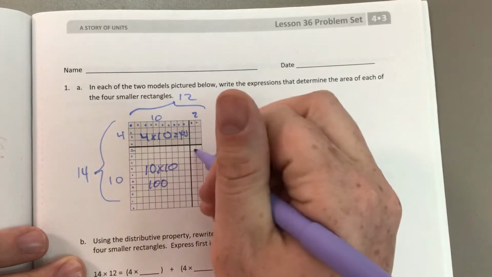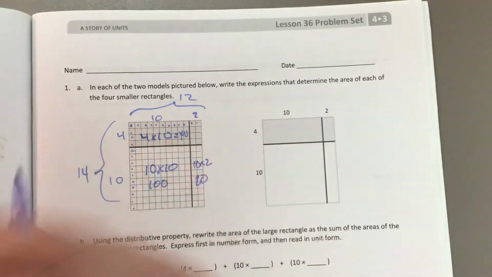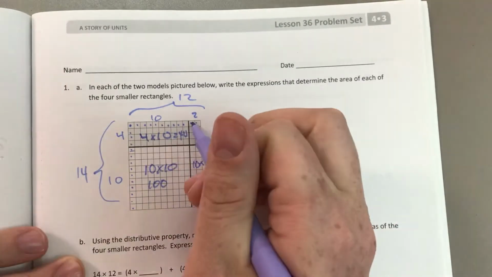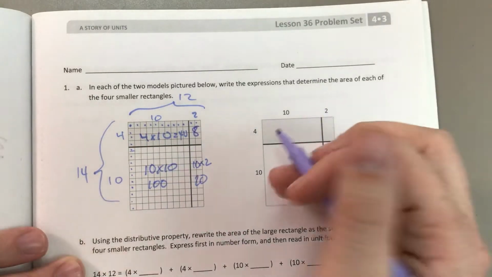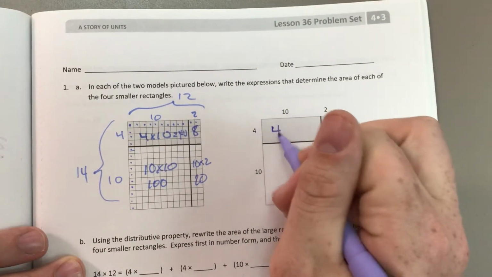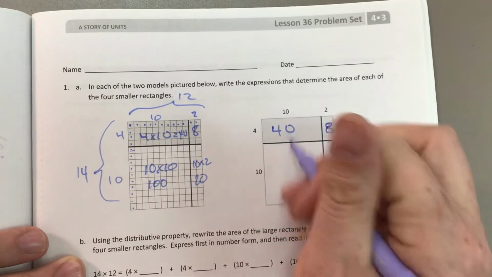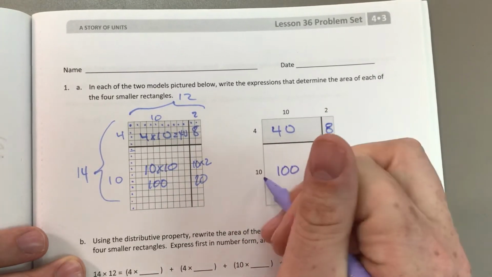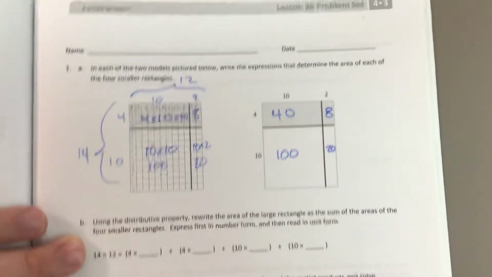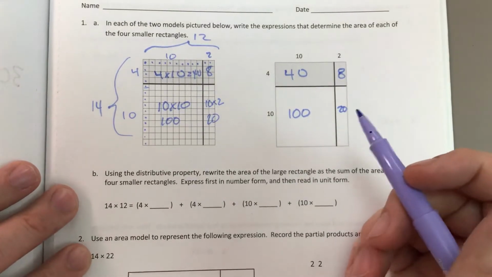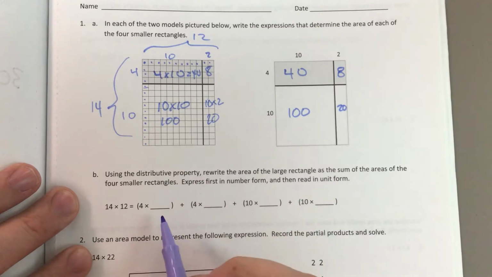This space would be 10 by 2, or 20. And this space is 2 by 4, which would be 8. And the same thing over here. 4 by 10, 40. 4 by 2, 8. 10 by 10, 100. 10 by 2, 20. And from that point, if you see down below, we kind of use this distributive property, okay? We write the area as smaller problems.